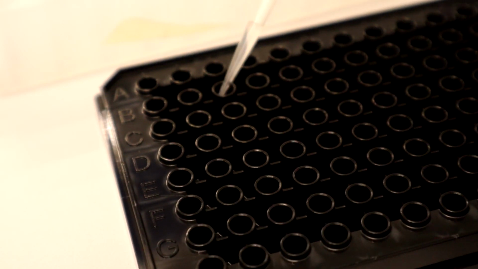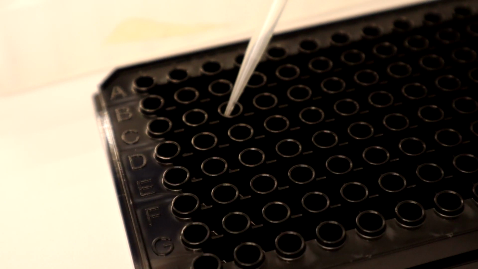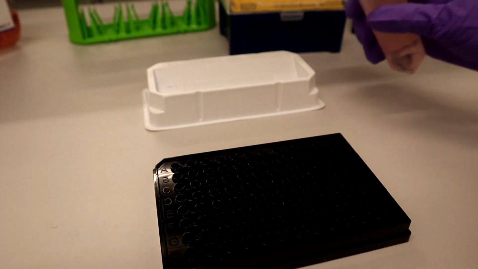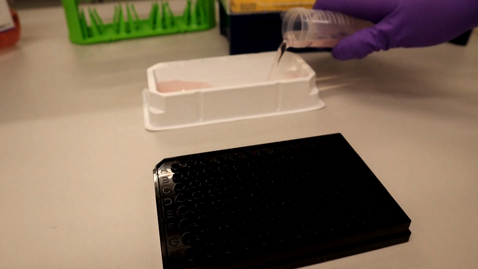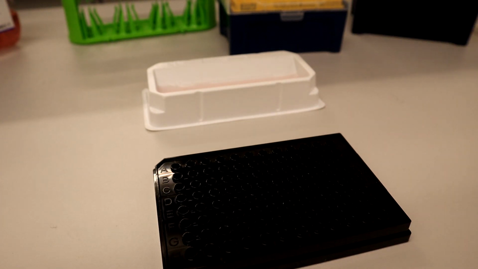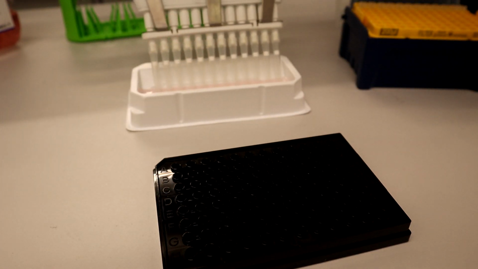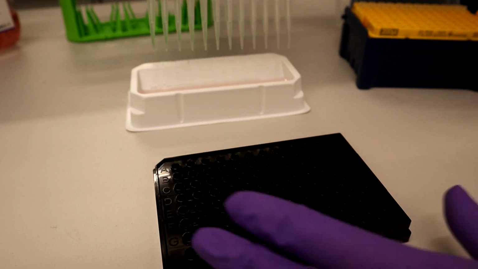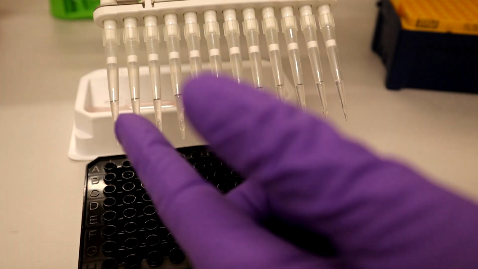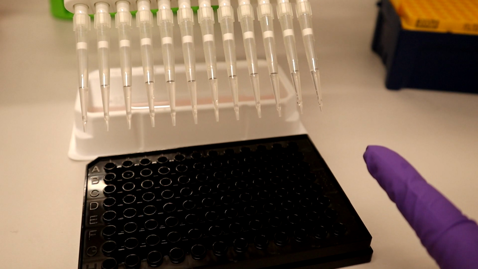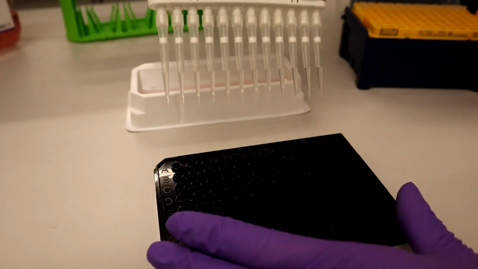Once you have pipetted all of your standards into your titer plate, pour your cell culture medium into a reservoir. Using a calibrated P200 multi-channel, aspirate 60 microliters of your clone culture medium. Multi-channel pipettes can be difficult to use. Please make sure that all tips have aspirated the correct volume before proceeding.